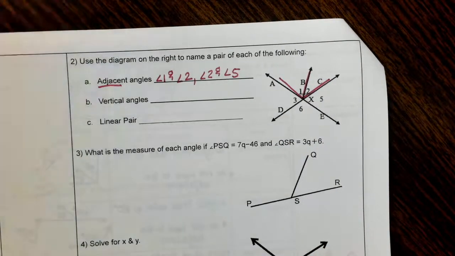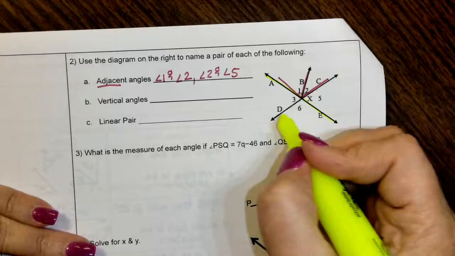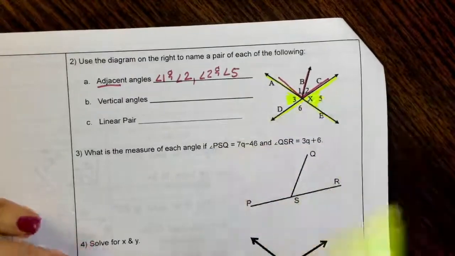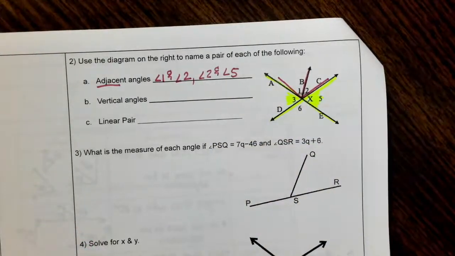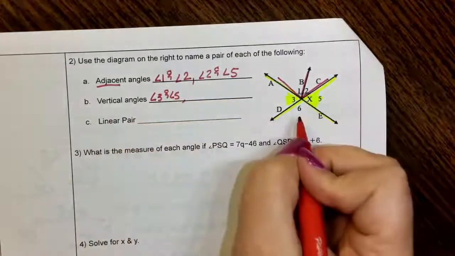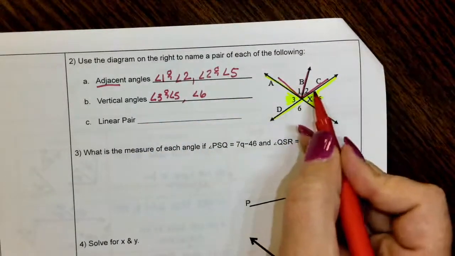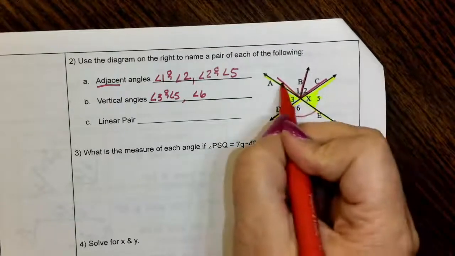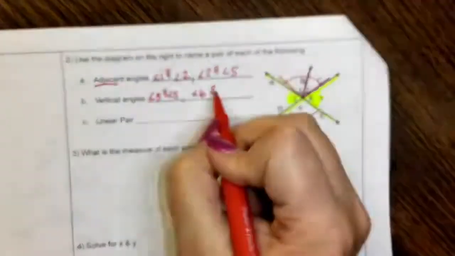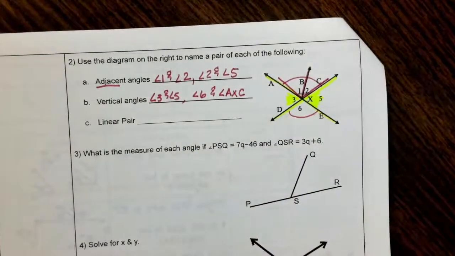Vertical angles, you have to be careful here. Make sure you are dealing with your opposite rays. And so we've got one set here, right? We've got our opposite rays where we can form our X. So angle 3 and angle 5 are vertical angles. That is one example. I could also say angle 6, but be careful, it's not angle 6 and angle 1 or angle 6 and angle 2. It would have to be the entire angle, so I would name that AXC. So I could say angle 6 and angle AXC. That's the only way to name that whole big angle.